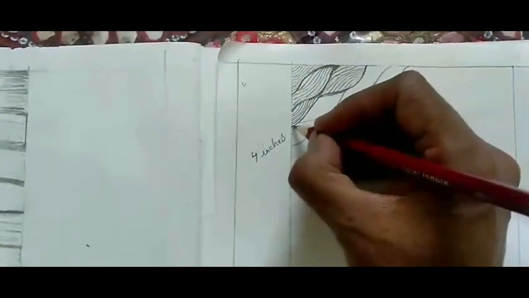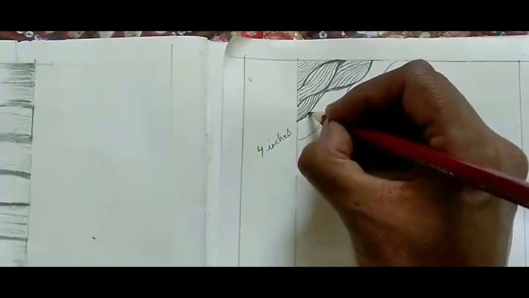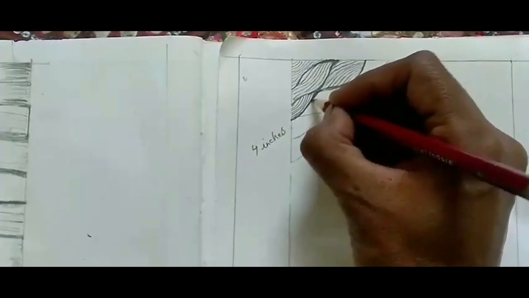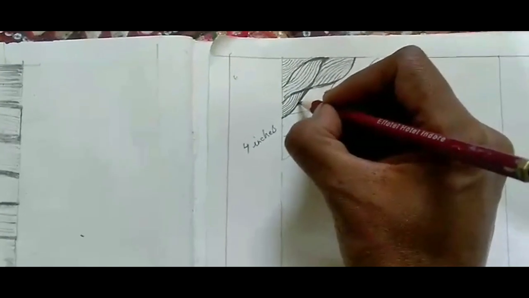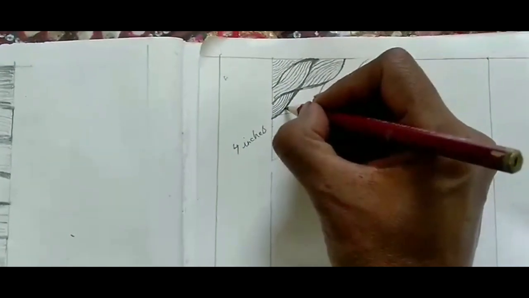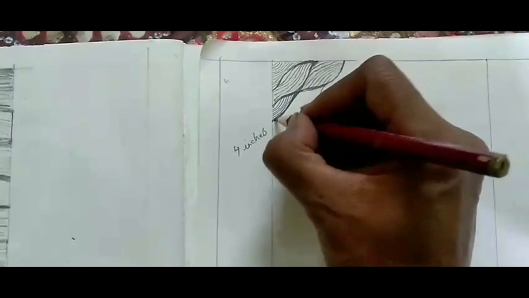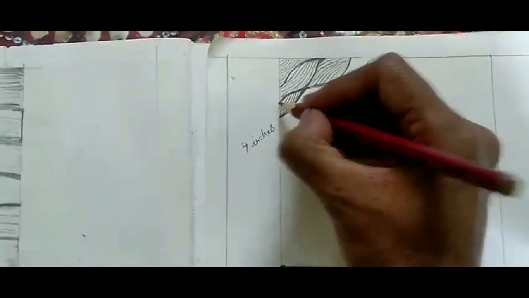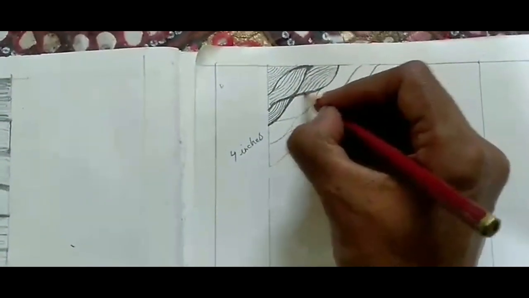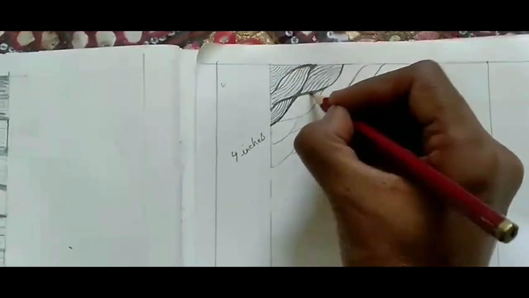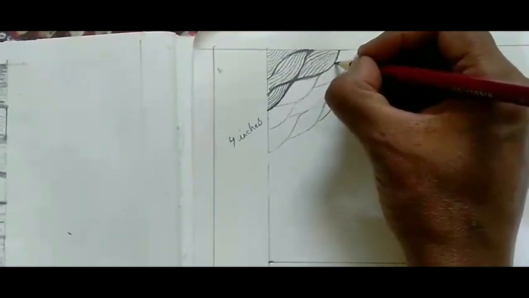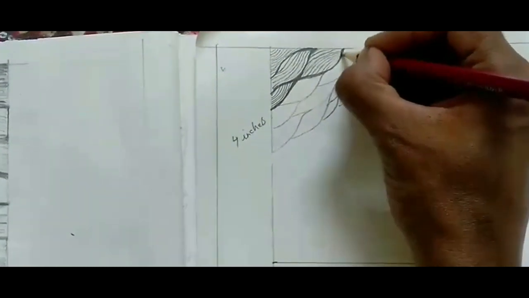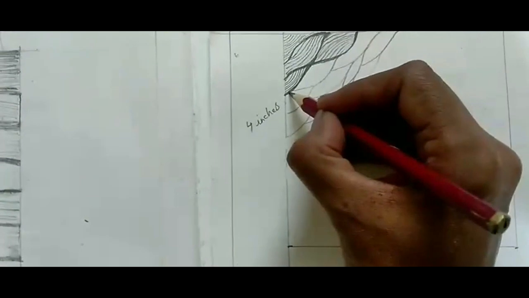Now, after doing the parallel venation, at the edges you have to make it darker, and when you come into the middle, give a little lighter tone. Don't go for very dark. At the edges it has to be dark, and when you move to the middle, the pressure is to be very light, and then again at the end it has to be dark. Like this you have to do the edges.